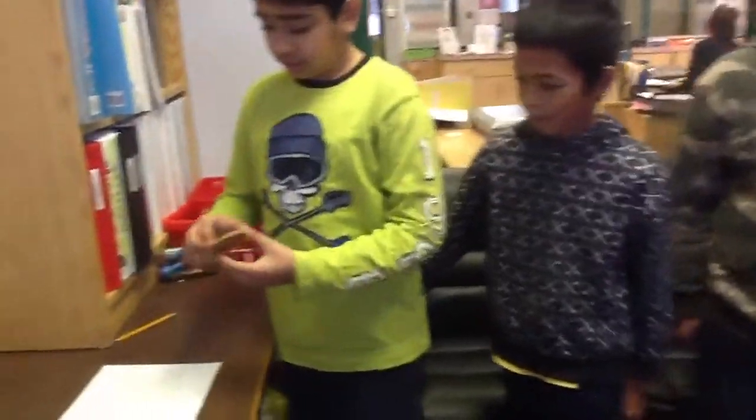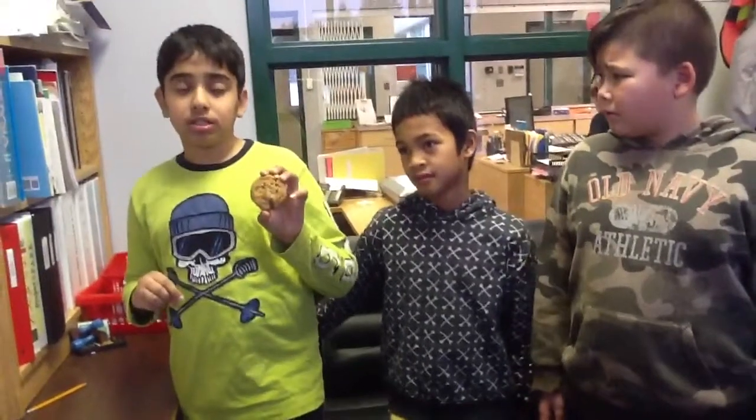Well, first Miss Russo explained to us what to do, and then she showed us these cookies. There's property A, B, and C. A has the low amount of chocolate chips, and we picked property B because we didn't want to spend too much money. And property C has the most chocolate chips.